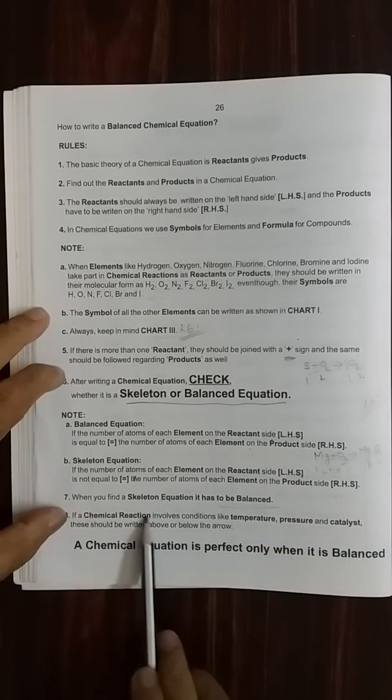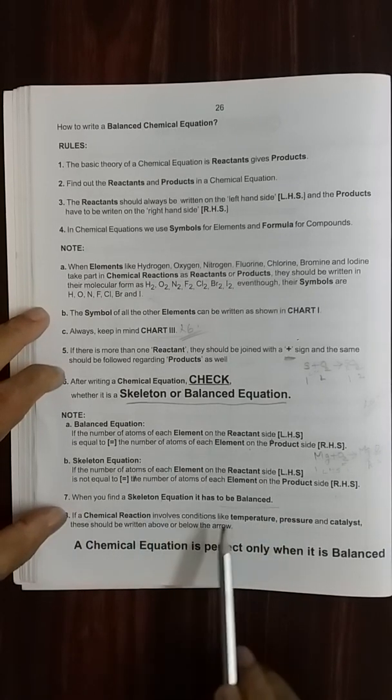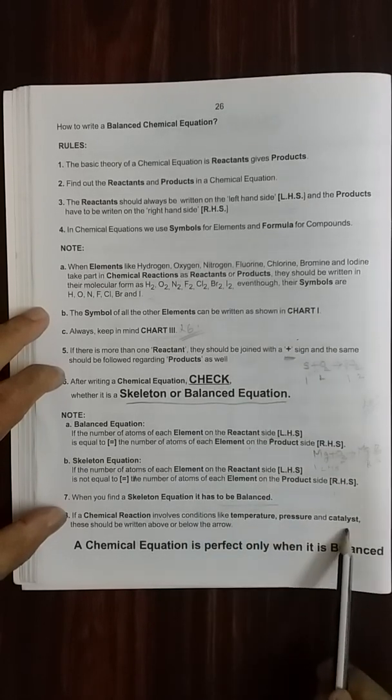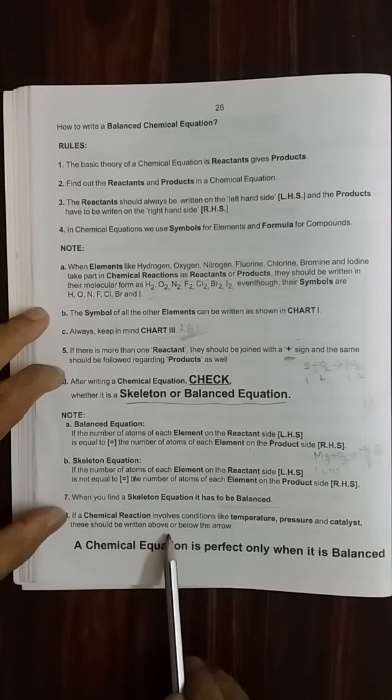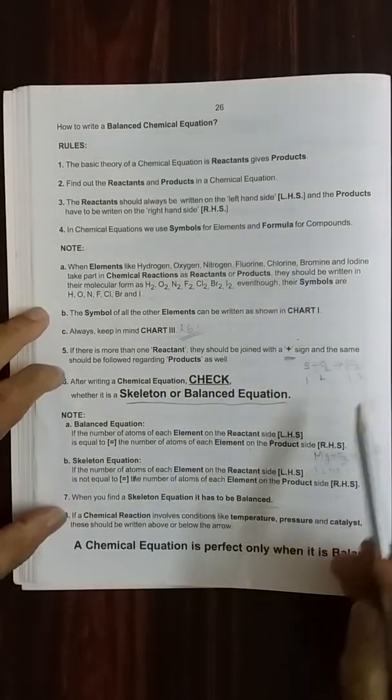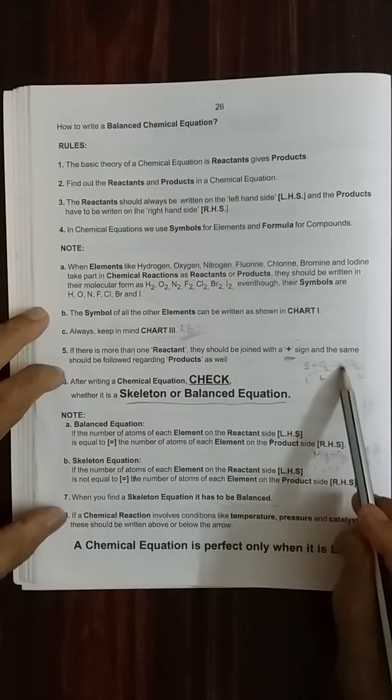Last one, if a chemical reaction involves conditions like temperature, pressure, or catalyst, these also should be written above or below the arrow. There will be reactants giving products, with an arrow.